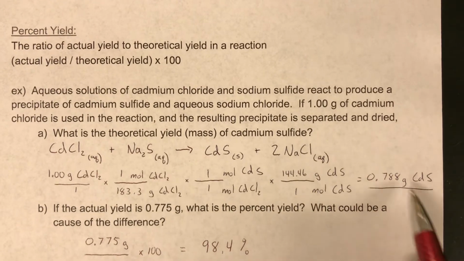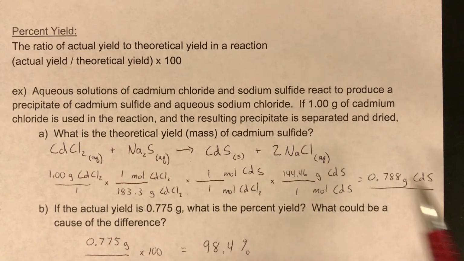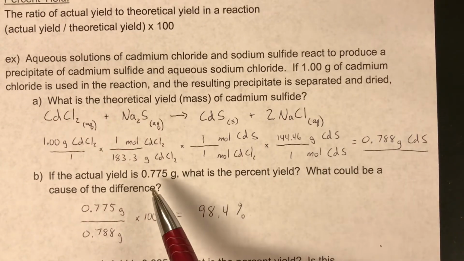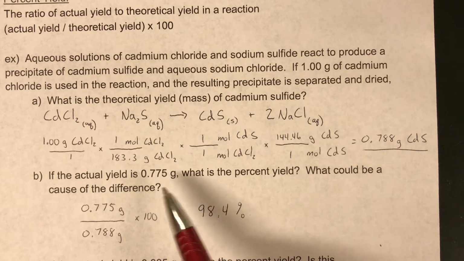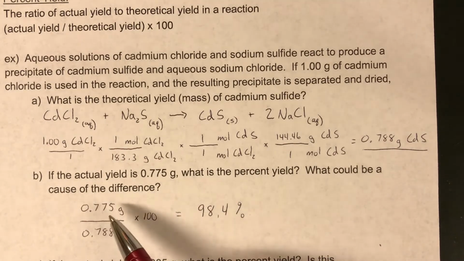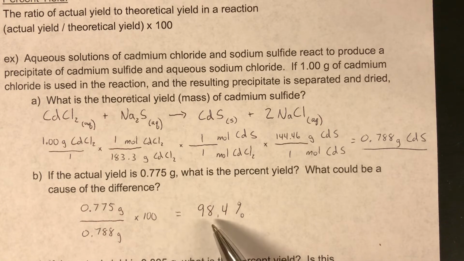And then if we actually did this as a lab and you dried out your resulting product, if we found that we had an actual yield of 0.775 grams and we want to calculate the percent yield, you just take the mass that you've got for the actual yield divided by the mass of the theoretical yield, and then multiply by 100 to make it a percent, and you would end up in this case with a 98.4% yield.